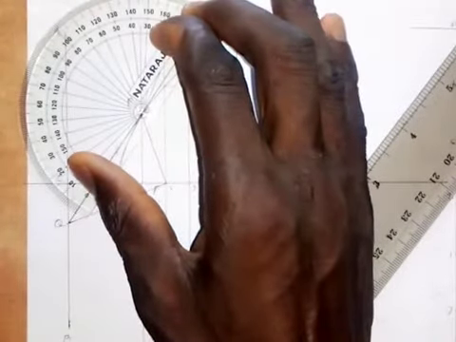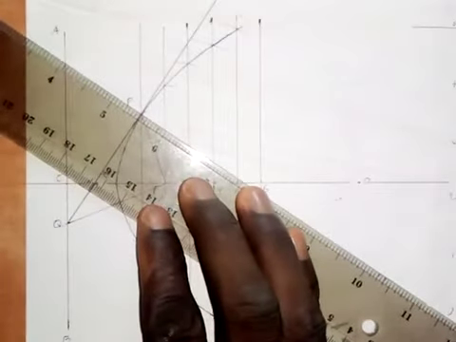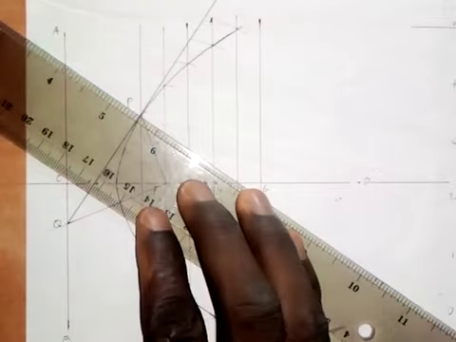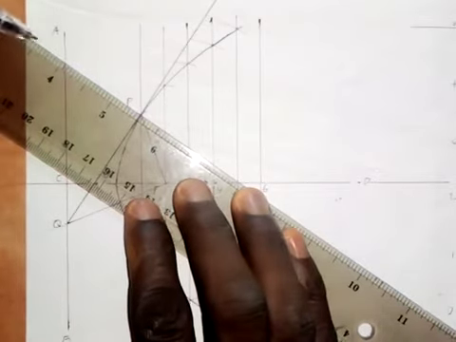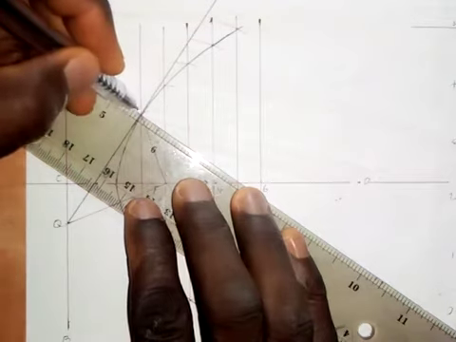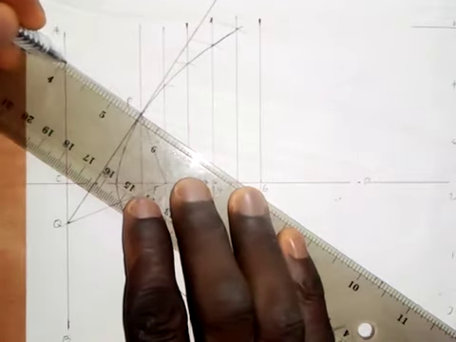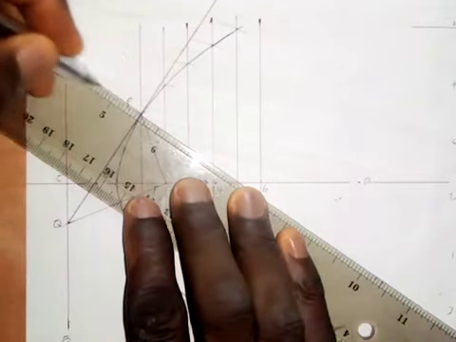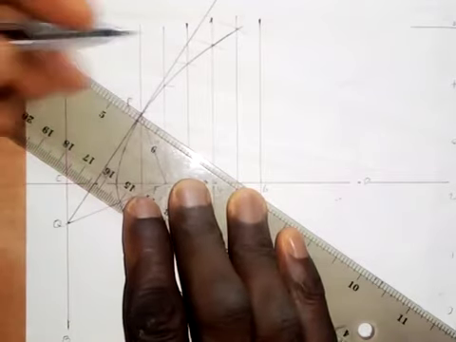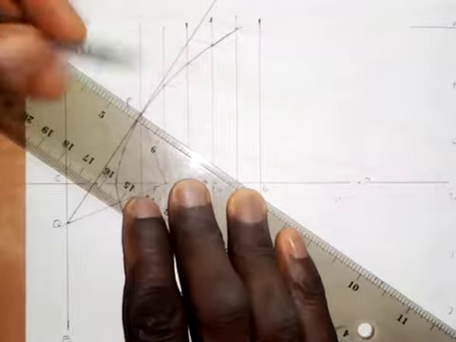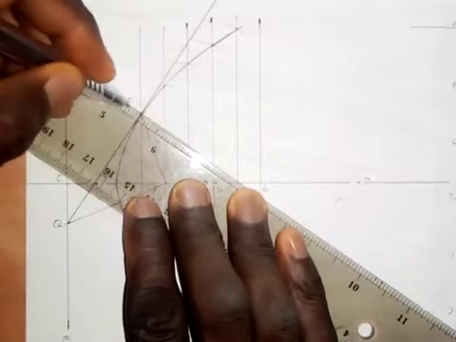Okay, on that 90. So now I'm going to draw a line from that point, passing through P. I don't have to make it long. So I'll just draw from here to here. Okay, so that line is a normal, so I can extend it.